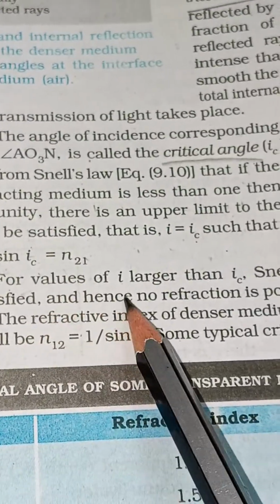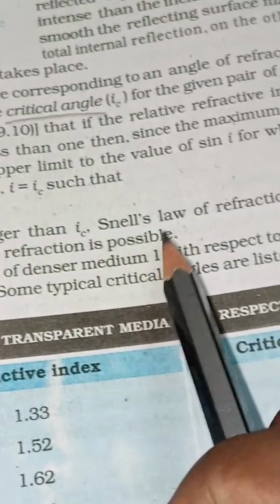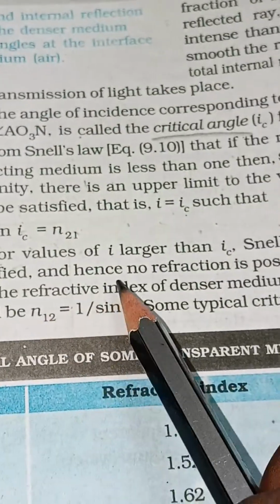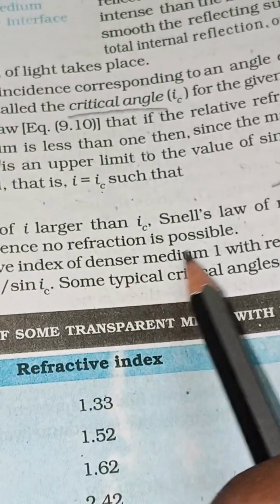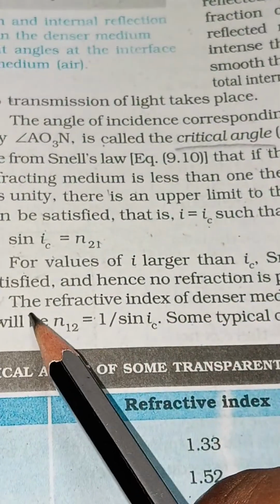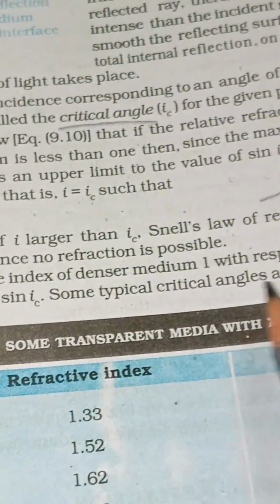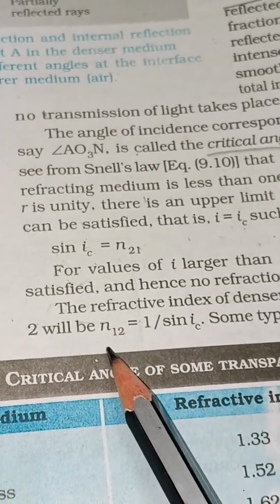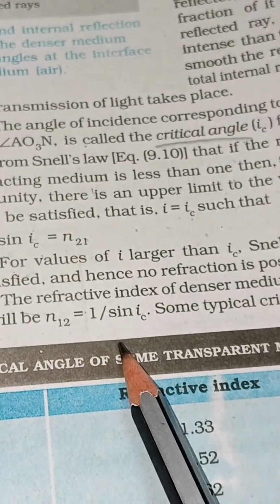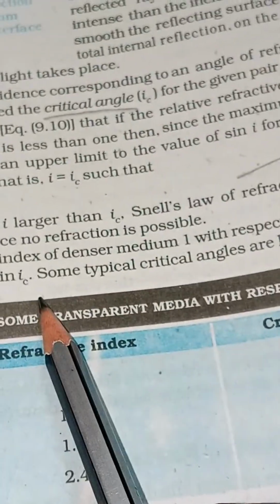For values of i larger than i_c, Snell's law of refraction cannot be satisfied, and hence no refraction is possible. So the refractive index of the denser medium 1 with respect to the rarer medium 2 will be n12 is equal to 1 upon sin i_c.